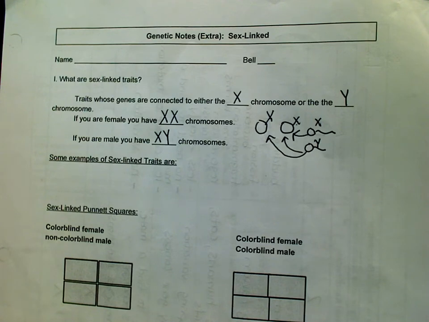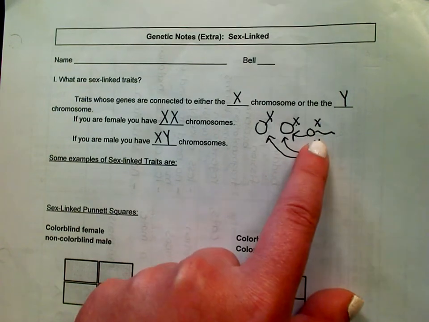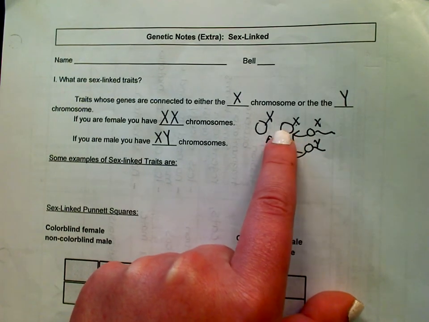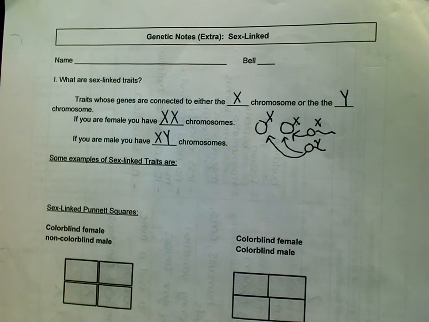However, for identical twins, this sperm would fertilize this egg, and then the egg would split in half. So then there are 2 embryos. What's the word where the embryo doesn't split all the way? Oh, Siamese. I was thinking of Siamese twins. Yeah, they're attached together.